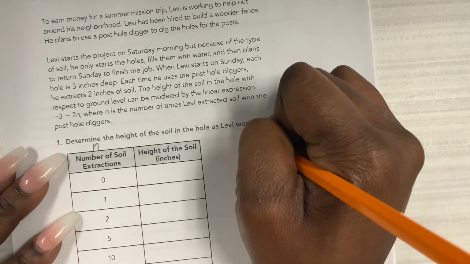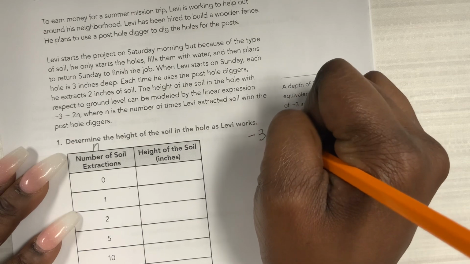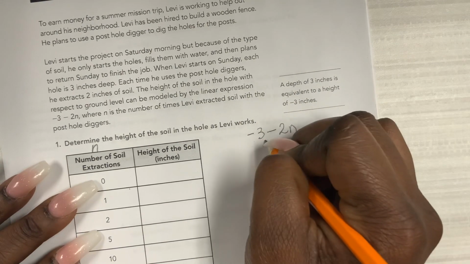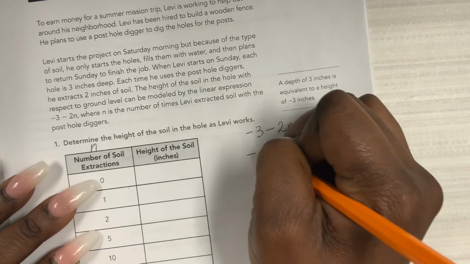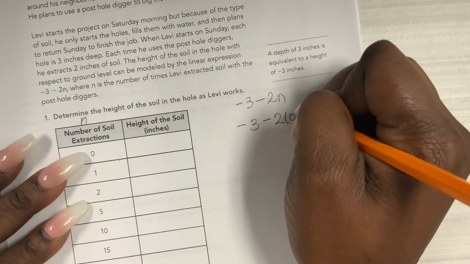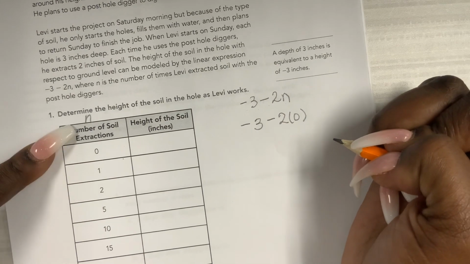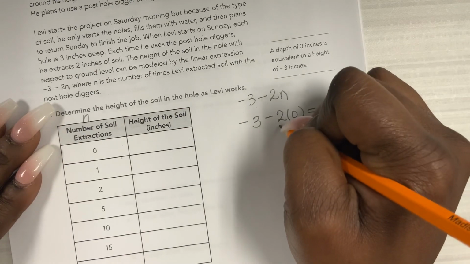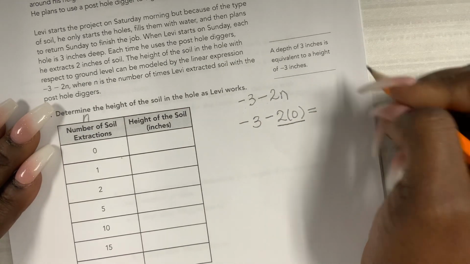So my first one is -3. Let me start with my expression so we'll know. So -3 minus 2n. Instead of the n, I'm going to put a 0 because that's what n is. These are all my n's. So now I'm going to solve this. Remember, when you do PEMDAS, you have to do multiplication first.